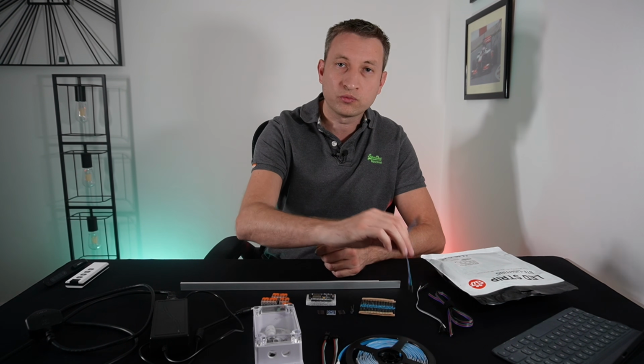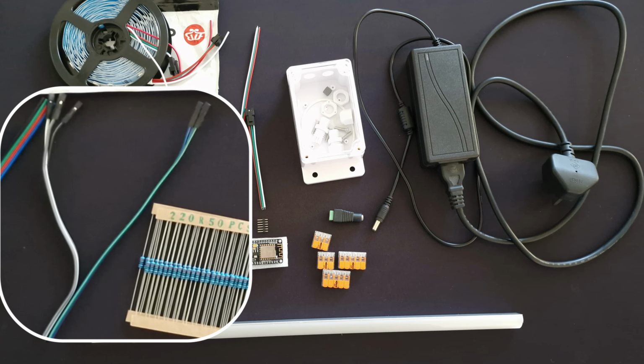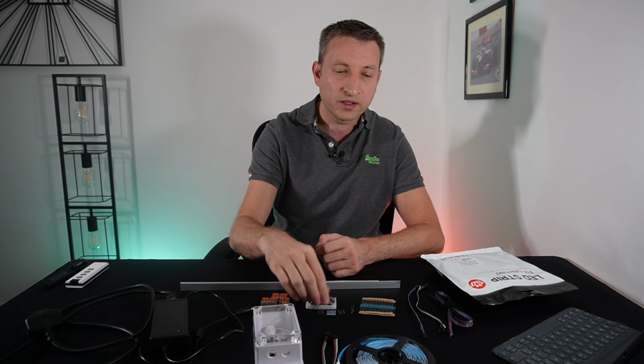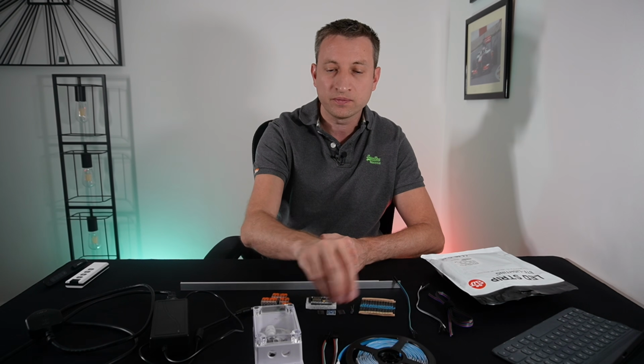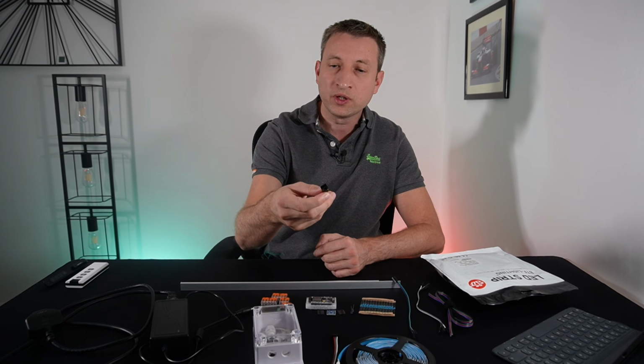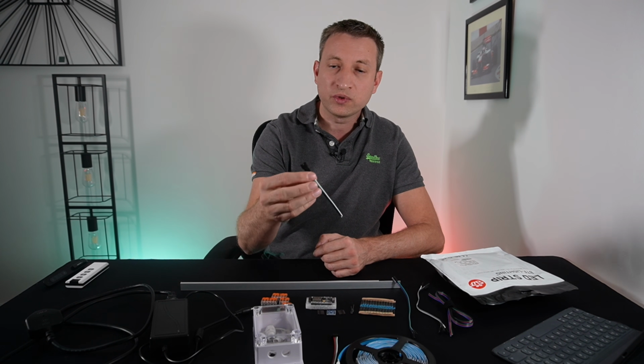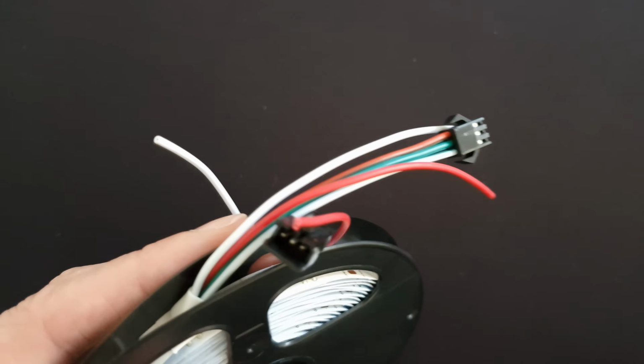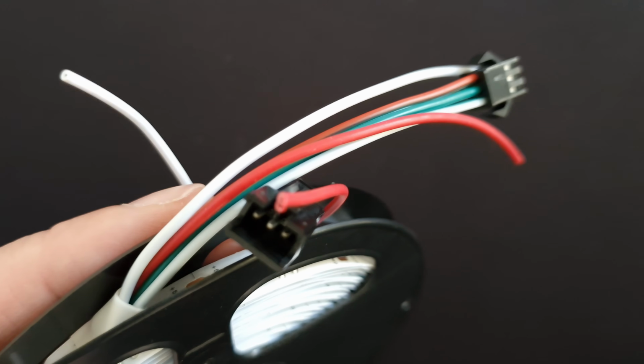And then I've got some DuPont wires here to again try and reduce the amount of soldering. This has got headers on the microcontroller already, so you can just plug these straight into here. And then here I've got some JST connectors, which has got 3 wires, the same as these here. So you can see that it's got some pre-soldered wires on the end of this LED light strip at each end.